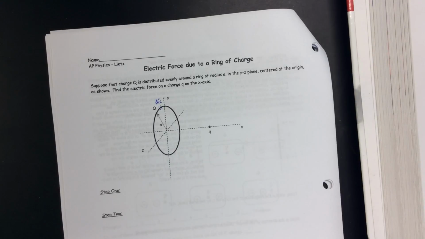What we want to know is how does delta Q relate to some sort of positional measurement.